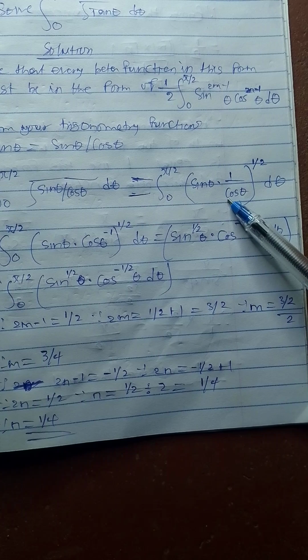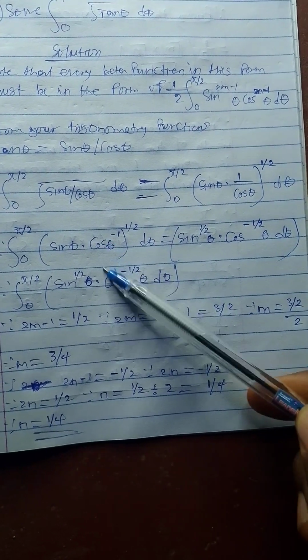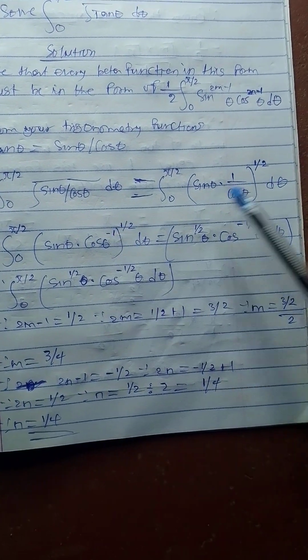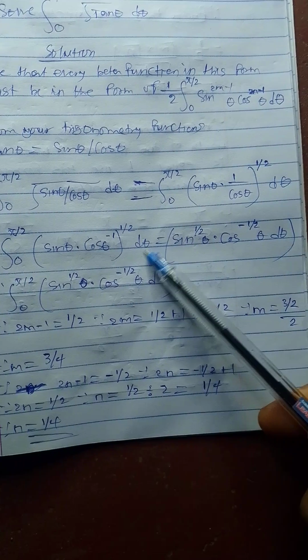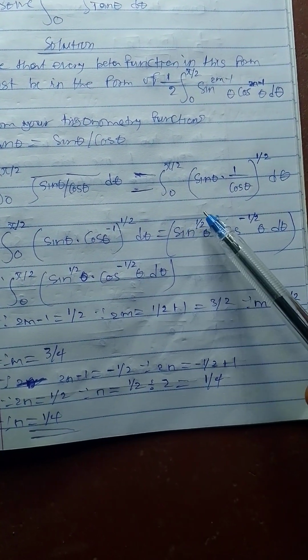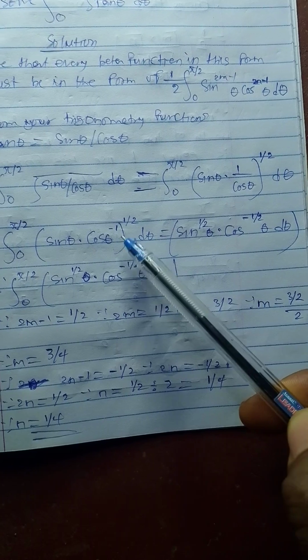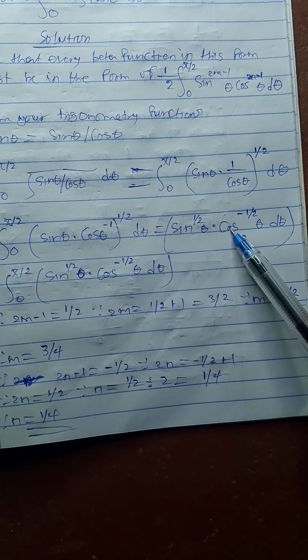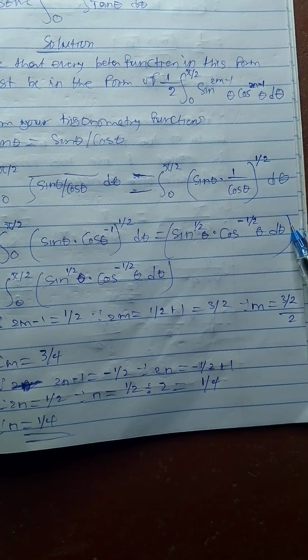You know that 1 over cos theta is cos theta raised to the power minus 1, then bracket half d theta. Now this is equal to sine theta raised to the power half times cos theta raised to the power minus 1 over 2, d theta, right?